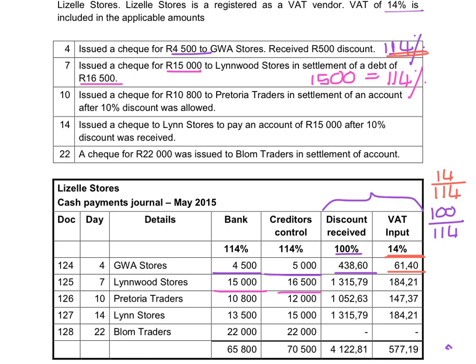To calculate the VAT, I want to work out what is the 14% of the total VAT of 114%, and that will give me 61 Rand 40. If I want to calculate the discount received, I want to know what is the 100 divided by the one that's known, 114, and that will give me the answer that I have to use.